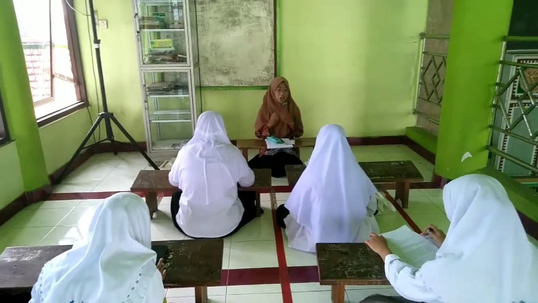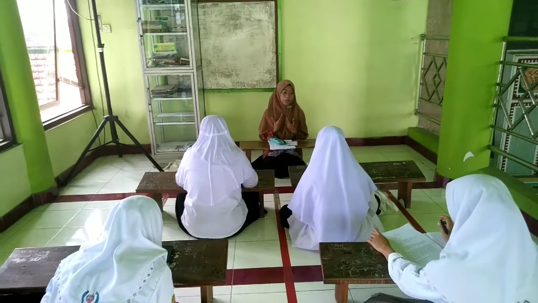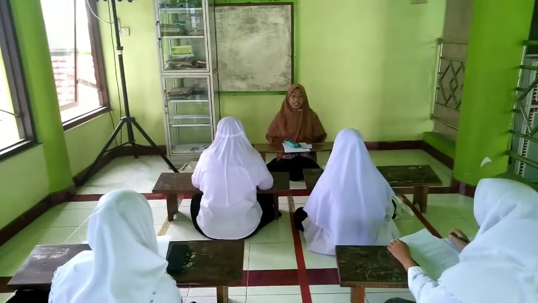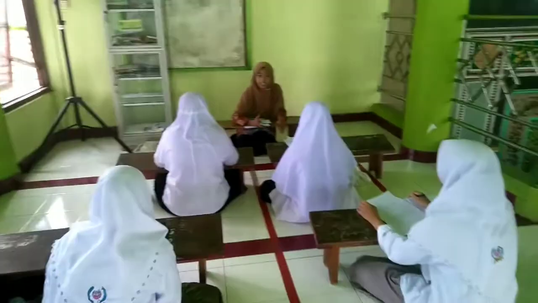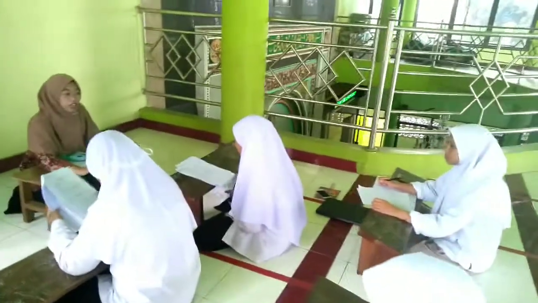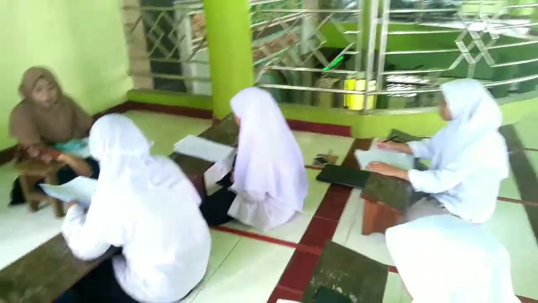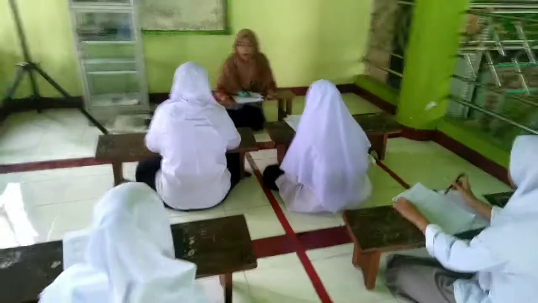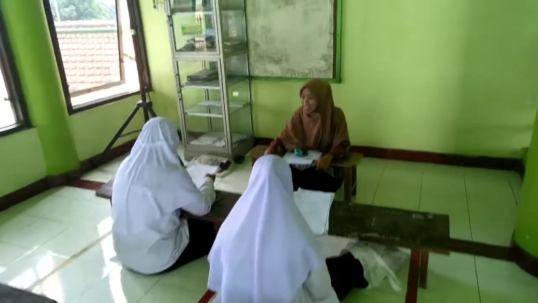I say horse. Indri has to continue my word by mentioning the name of an animal whose first letter is E. For example, elephant. Then, Indri has to point to one of her friends, for example, Ami. Indri says elephant. Ami has to continue by mentioning the name of an animal whose first letter is T, for example, tiger, and so on. The condition is that an animal name that has been mentioned cannot be mentioned again. Okay, do you understand? Yes, ma'am.